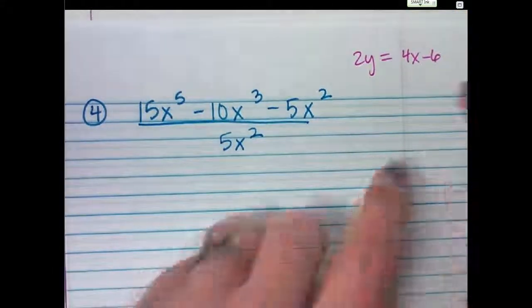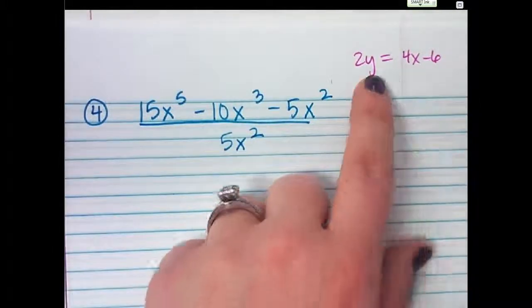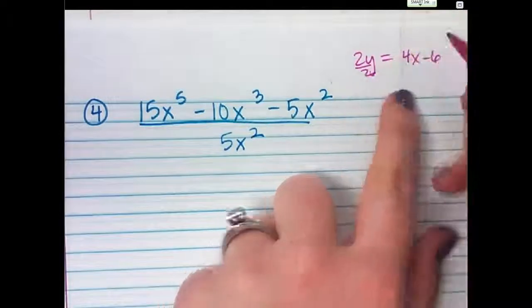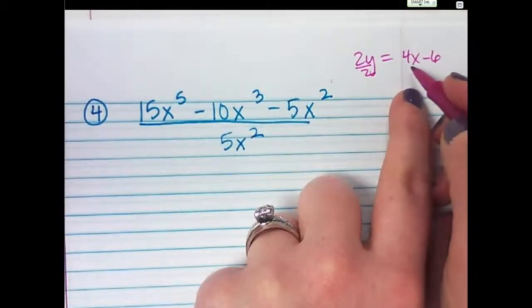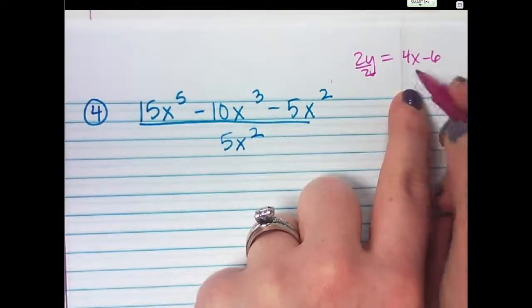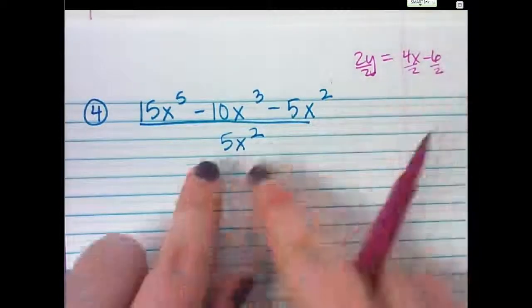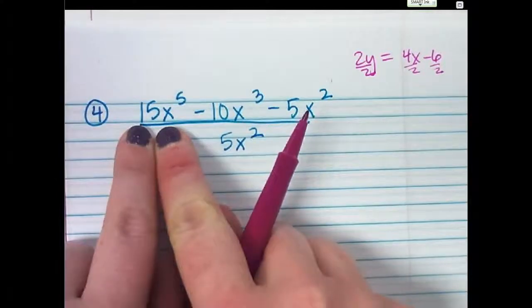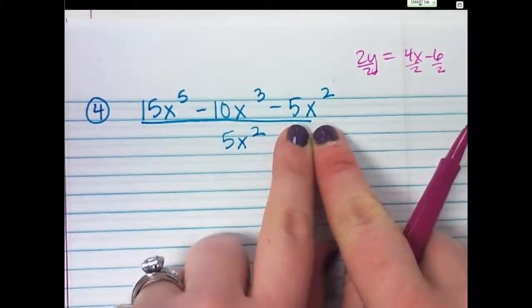If I gave you this little equation, you don't have to write this, and I said solve for y, what would you do? Divide by 2. And over here, do I divide just one of them or both of them by 2? Both of them by 2. Same thing here. If I have this 5x squared, I'm going to divide it under this one, and under this one, and under this one.